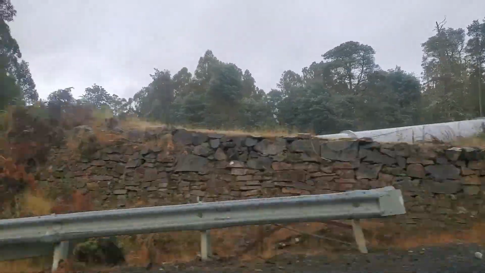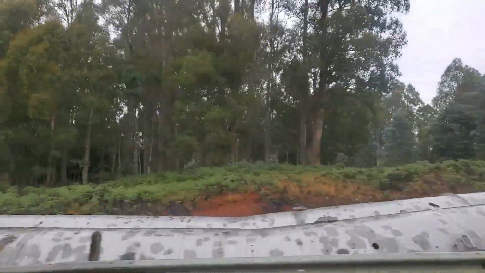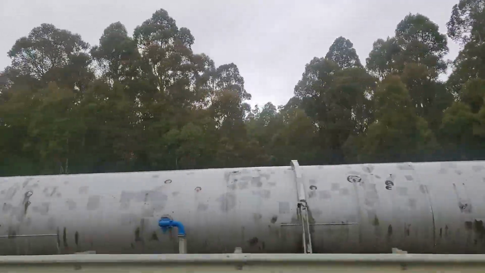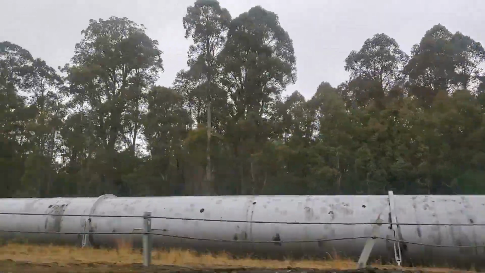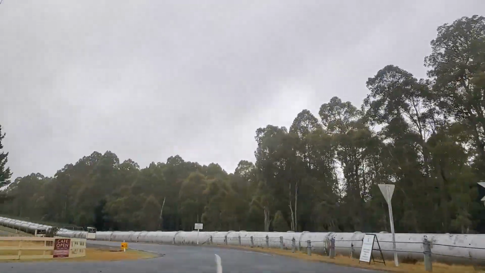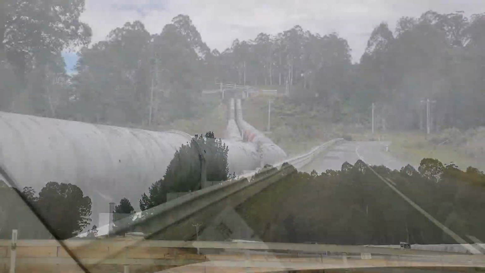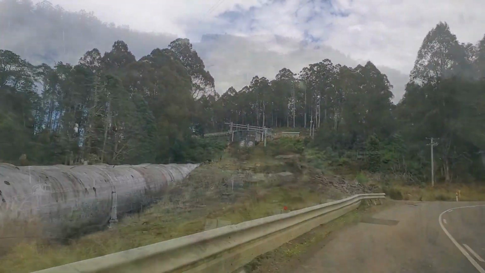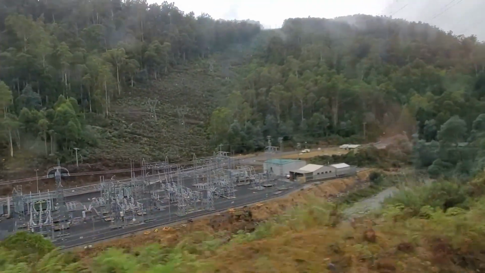Now, what does that mean? Well, a lot of rain means a lot of water. And here we see the very famous Tarraleah penstocks, where the water is funneled down from storages down through the Tarraleah Power Station. There you can see the penstock from the car. We took a car once to have a look.